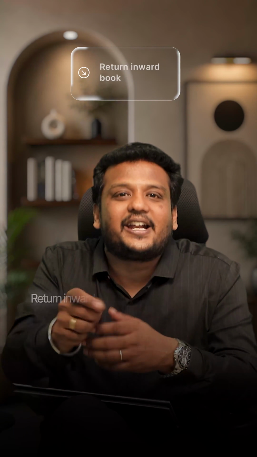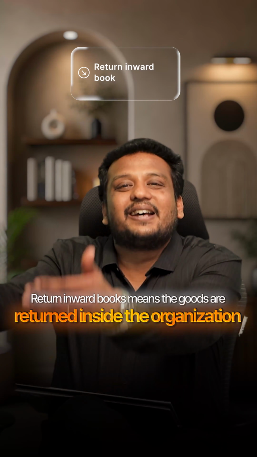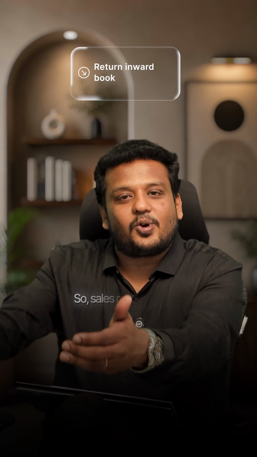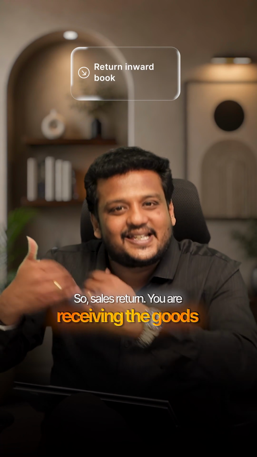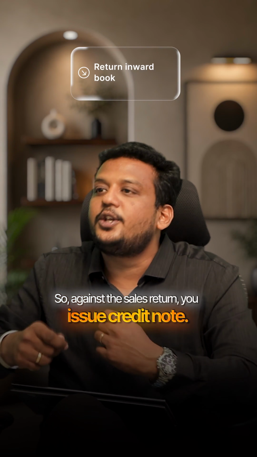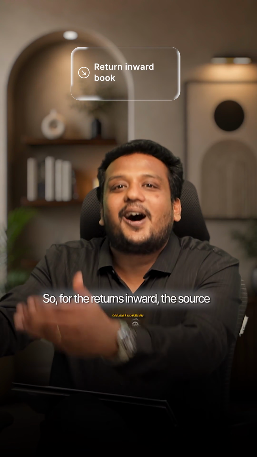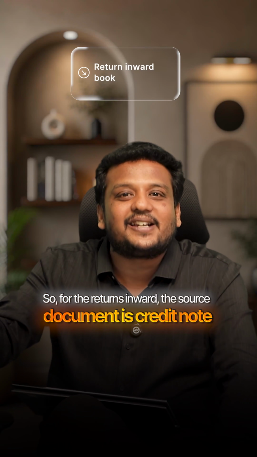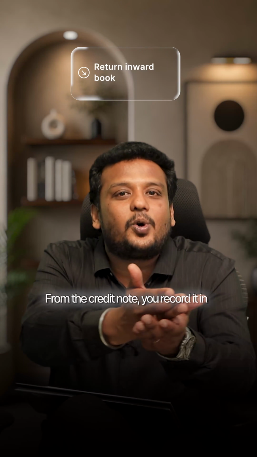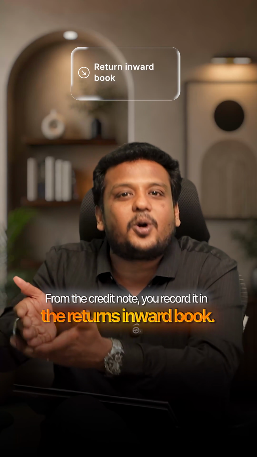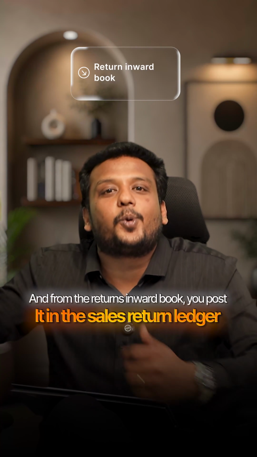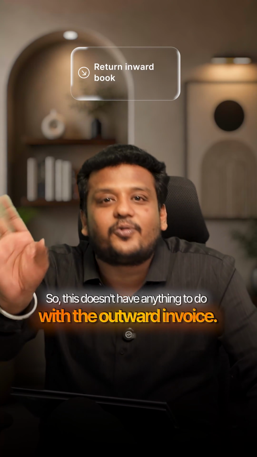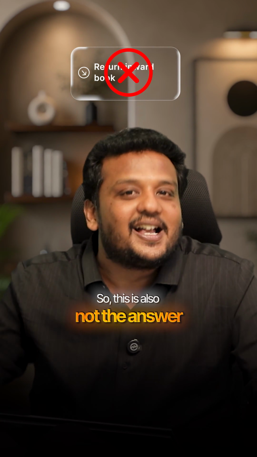Return inward book. Return inward books means the goods are returned inside the organization. So sales return, you are receiving the goods. So against the sales return, you issue credit note. So for the returns inward, the source document is credit note. From the credit note, you record it in the returns inward book, and from the returns inward book, you post it in the sales return ledger. So this doesn't have anything to do with the outward invoice. So this is also not the answer.